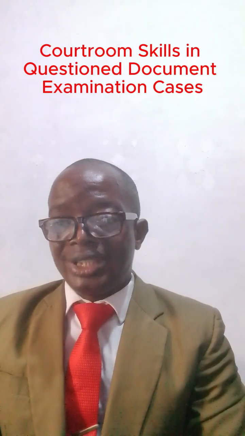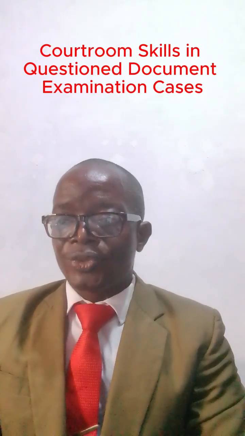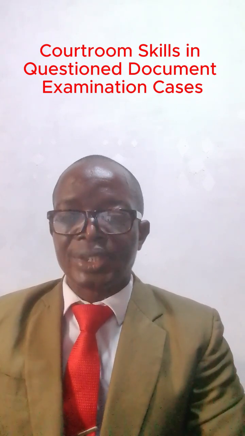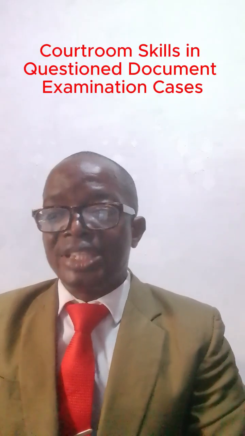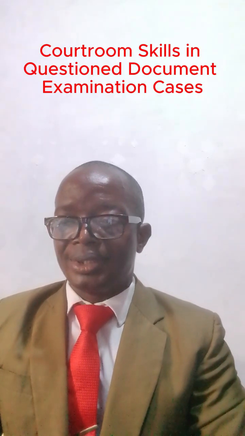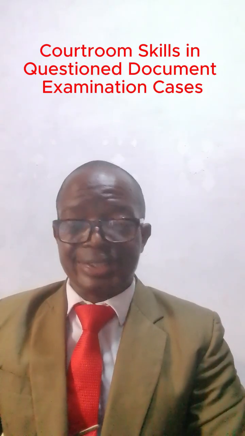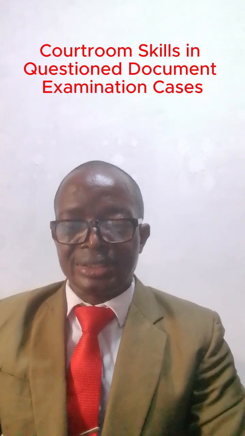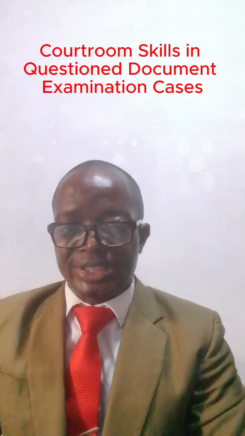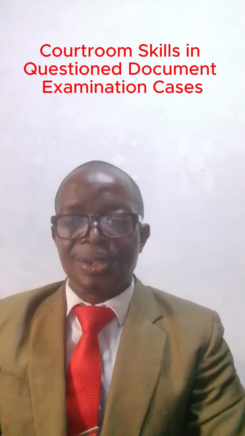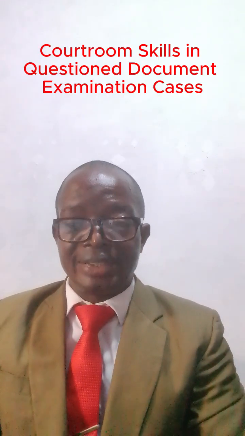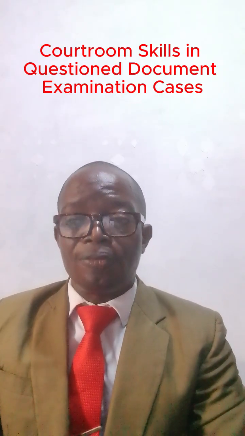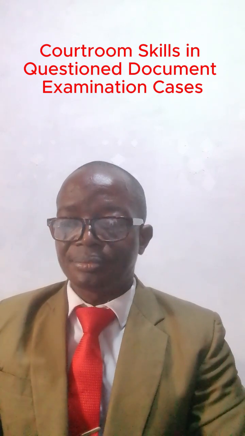Whether dealing with a forged land title in a civil dispute or a falsified financial ledger in a criminal prosecution, the standard of proof dictates how evidence must be handled. In civil cases, the burden of proof rests on the preponderance of evidence, that is, having greater weight, more convincing, more likely to be true, that is, balance of probability, as per section 134 of the Evidence Act 2011.